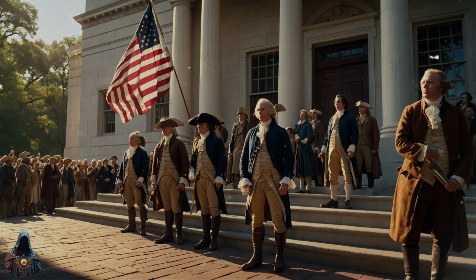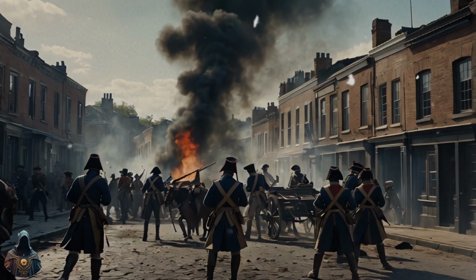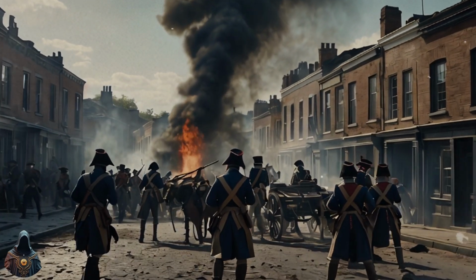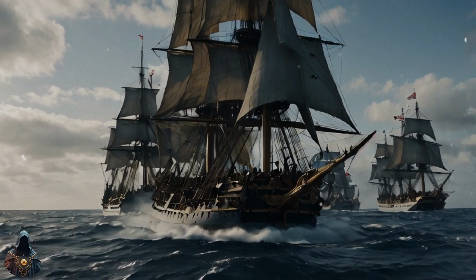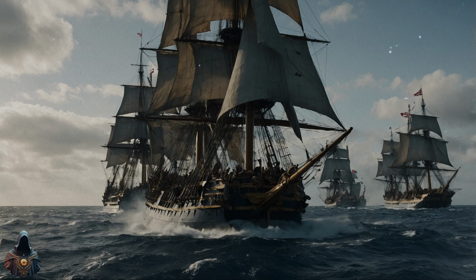Cornwallis's ultimate surrender at Yorktown in 1781 marked the end of major combat in the Revolutionary War. Trapped by American forces under Washington and French forces led by General Rochambeau, along with a French naval blockade, Cornwallis had no choice but to surrender his army. His defeat effectively sealed the British loss in the war and paved the way for American independence.